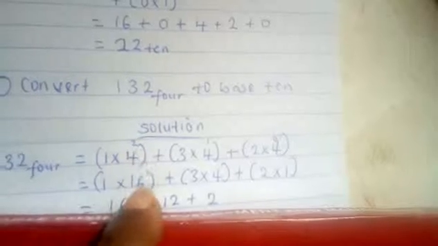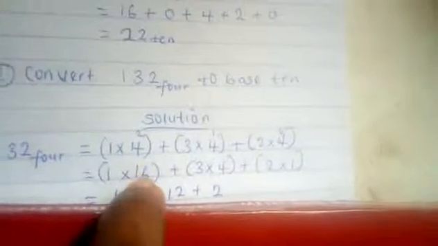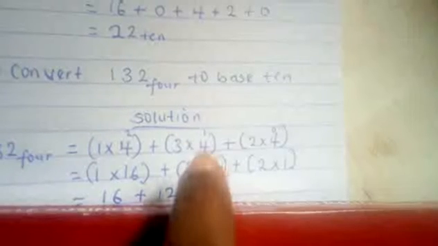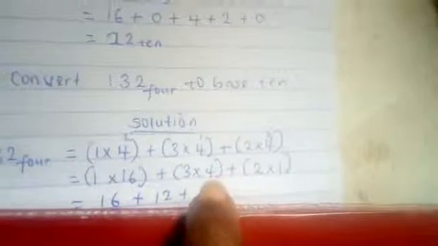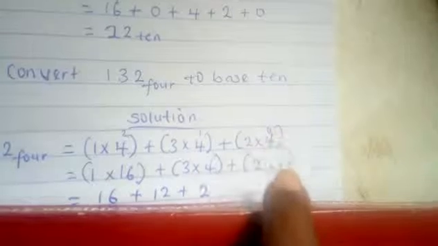Then from there, you start opening the bracket. We have 1 times 4 raised to the power 2, which means 4 times 4, which is 16. Plus 3 times 4 raised to the power 1, which is just 4. Plus 2 times anything raised to the power 0, which is 1.